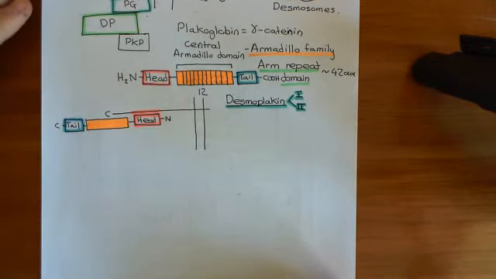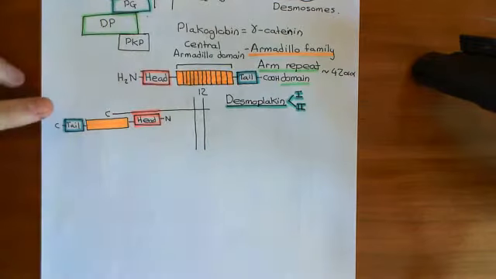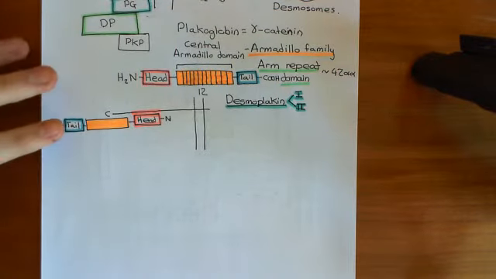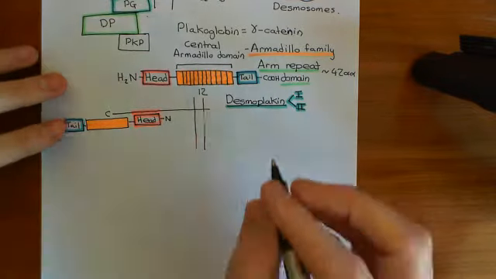Okay, so welcome back to this next video in which we are discussing the epidermis. So we're in the process of looking at the structure of the desmosomes, and we're doing it in a little bit more detail. We're looking at the domain structures of the plakoglobin protein, the desmoplakin protein, and the plakophilin protein. Okay, so let's now look at the domain structure of the desmoplakin protein.